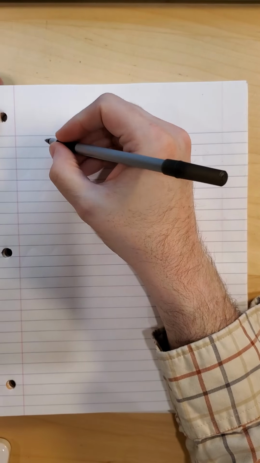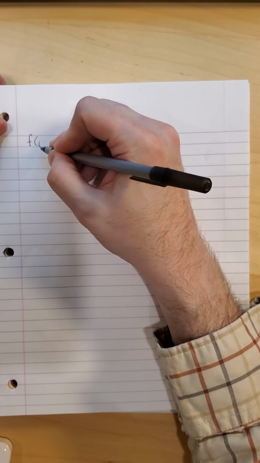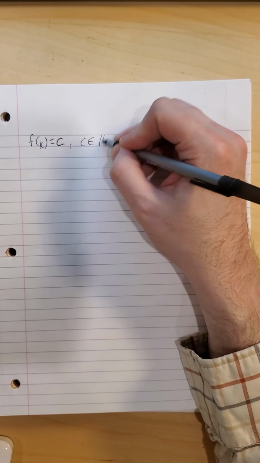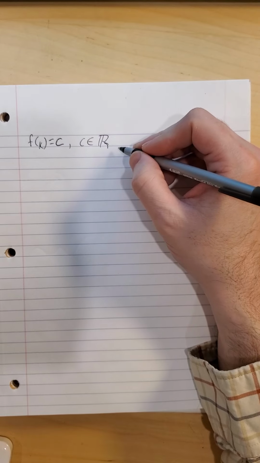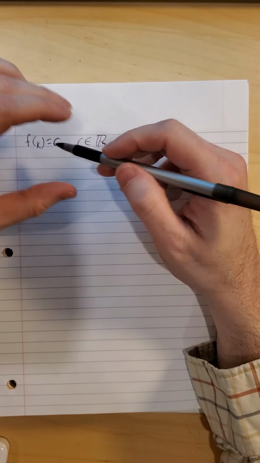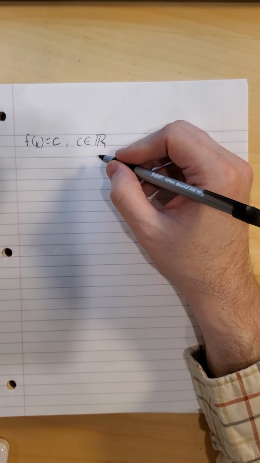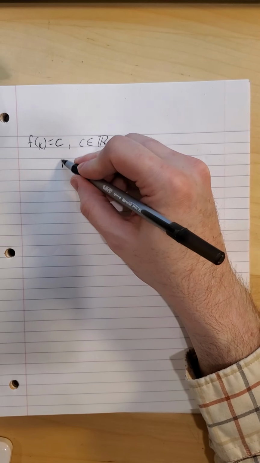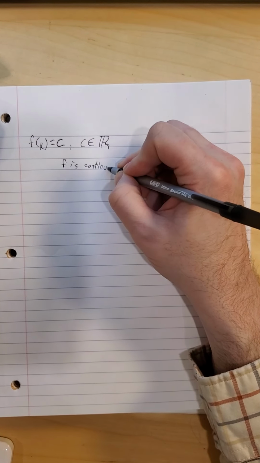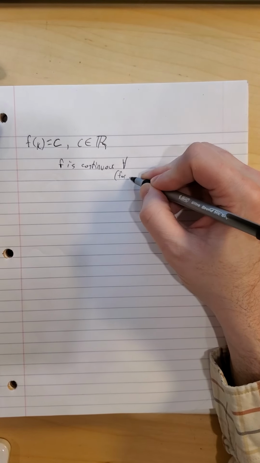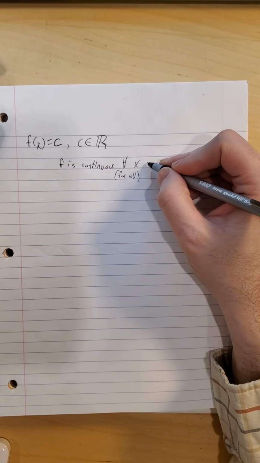All right, so some other continuity ideas for various types of functions. If we have f of x equals c, c here is just some real number constant. Hopefully you recognize that as being just a horizontal line. It is continuous for all x, so f is continuous. That upside down capital A means for all x.